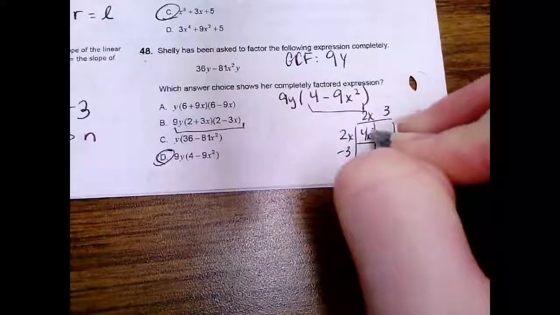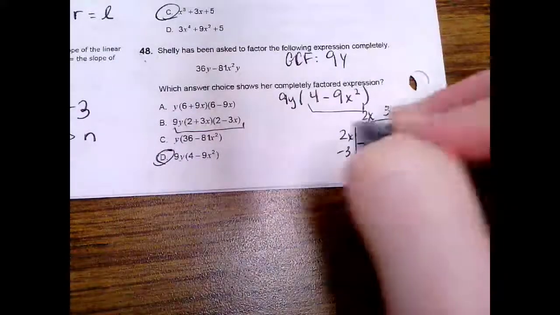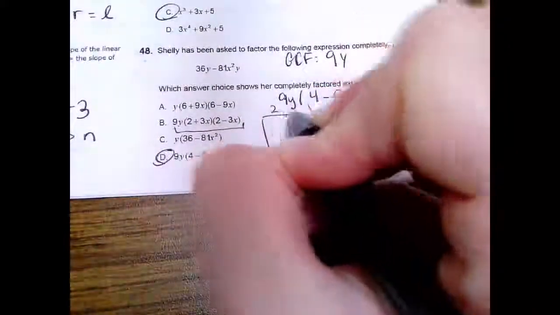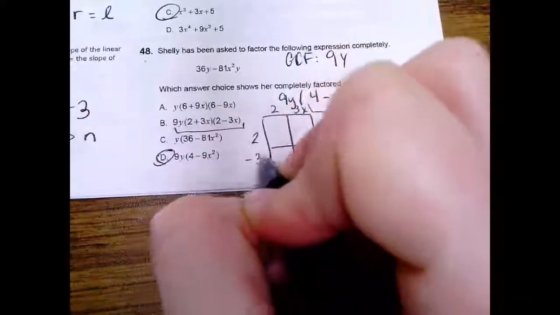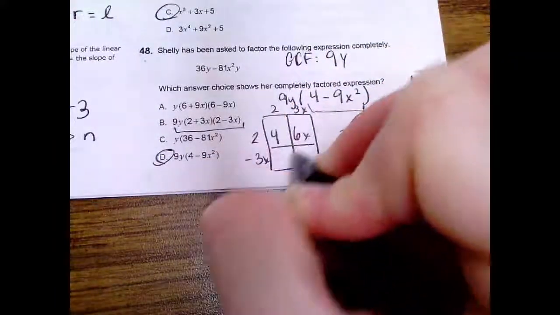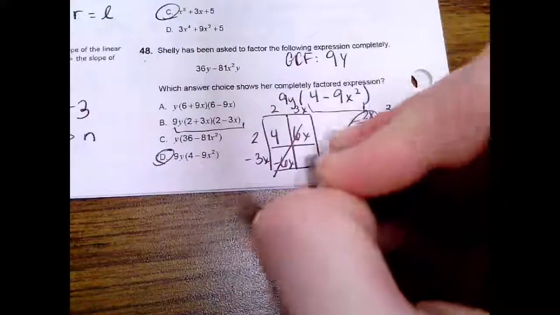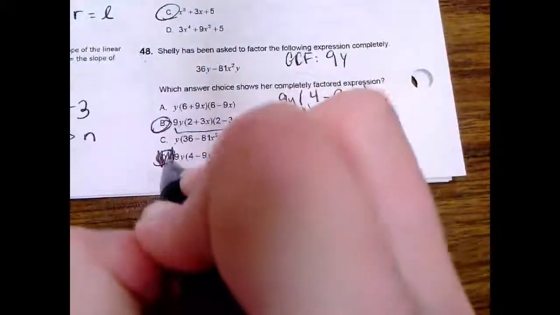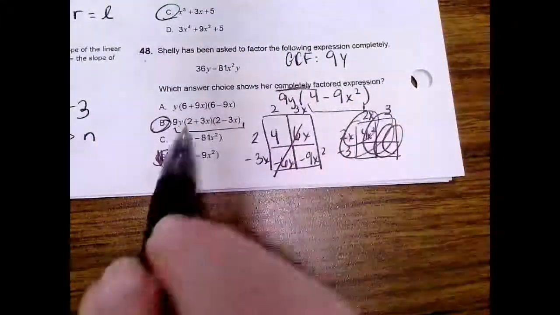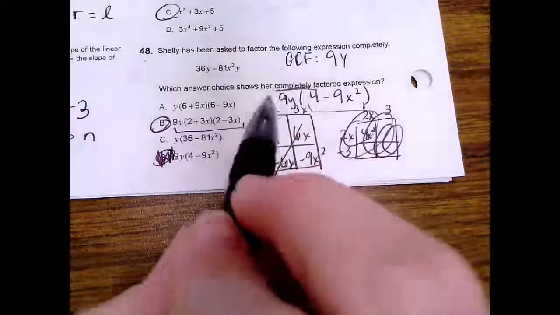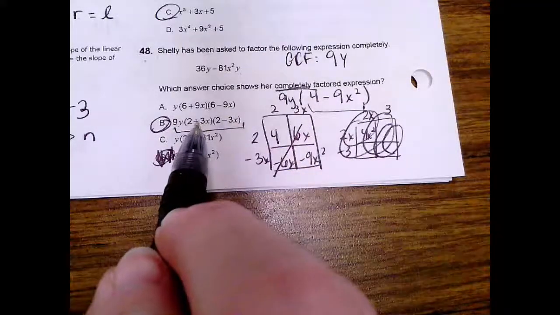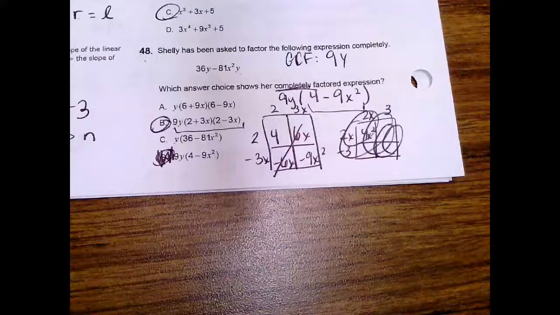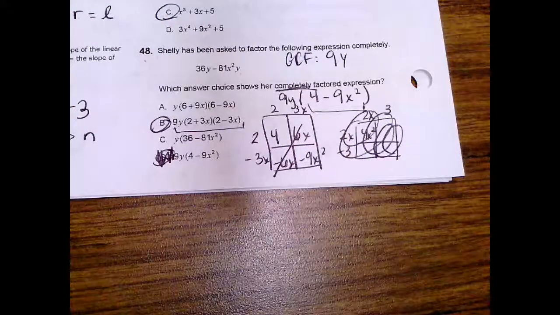So 4x squared. Oops, I did this wrong. I'm tired, guys. 2, 3x, 2, negative 3x. So we get 4, positive 6x minus 6x will cancel, and negative 9x squared. So yeah, 4 minus 9x squared. So actually B is your completely factored. This is factored, but it's asking for completely factored. So you take the 9y out, and you also need to change this to 2 plus 3x and 2 minus 3x. Okay, it's the end of video 4, page 4, and we will continue with video 5.